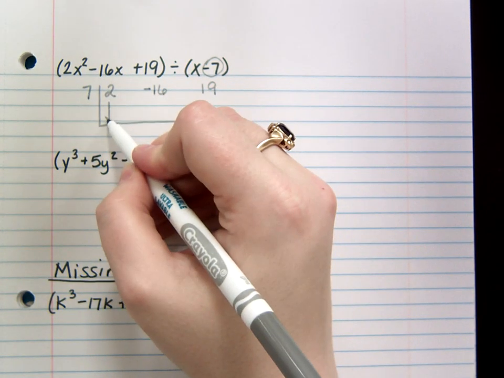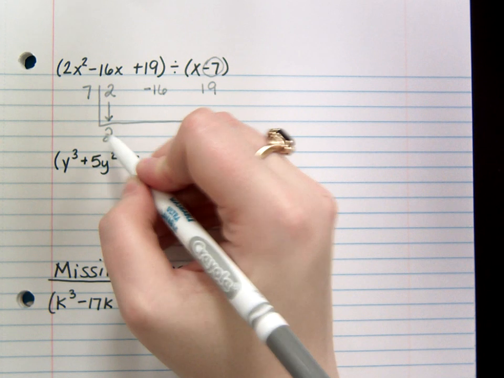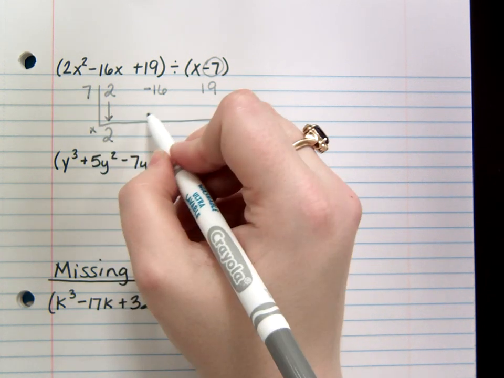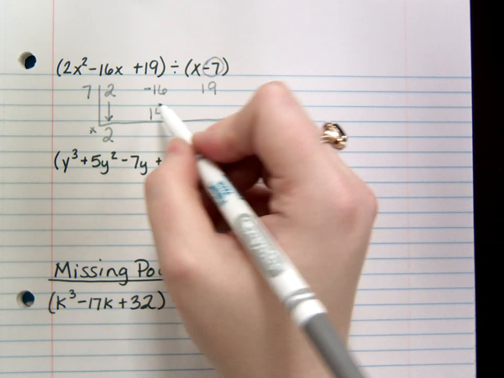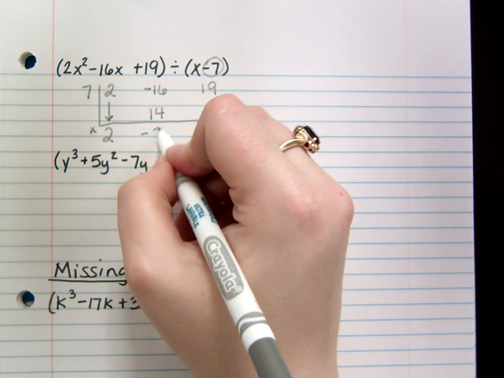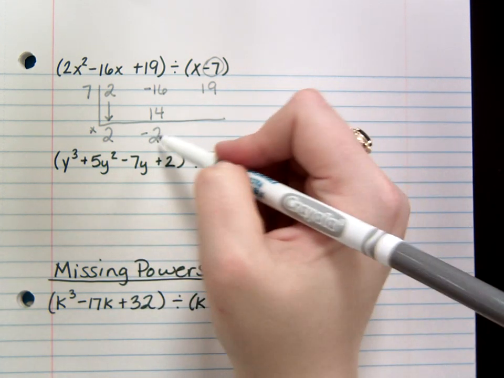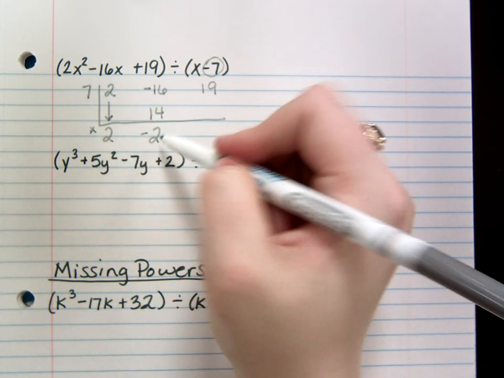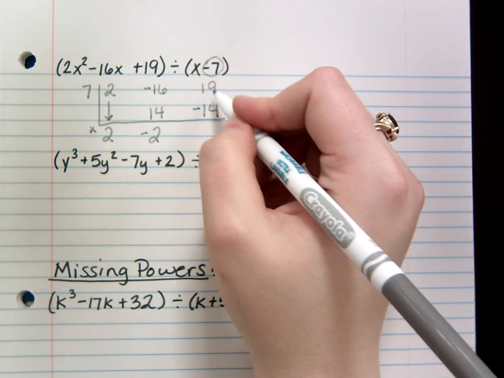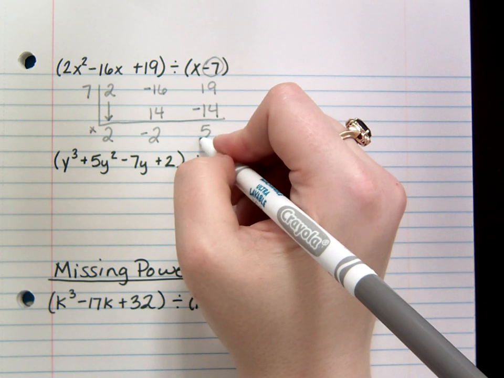Bring down your first term and multiply on the outside. So 2 times 7 gives me 14. Add on the inside, negative 16 plus 14 gives me negative 2. Multiply on the outside, 7 times negative 2 gives me negative 14. Add on the inside, 19 plus negative 14 gives me 5.